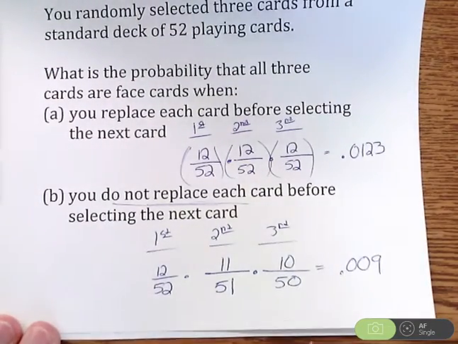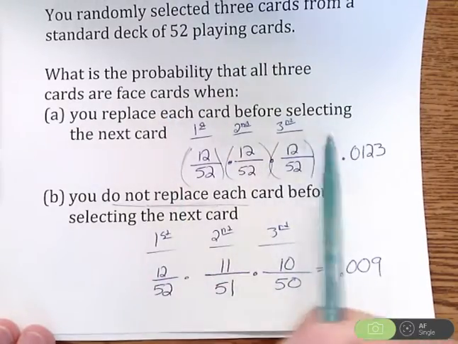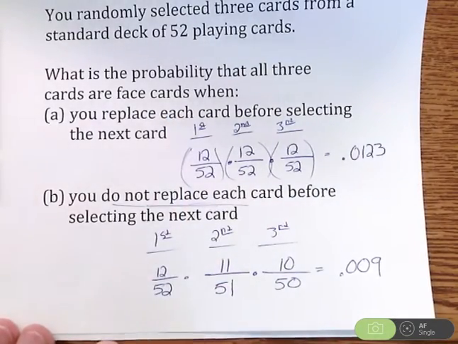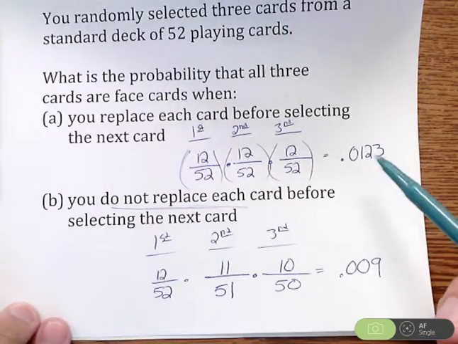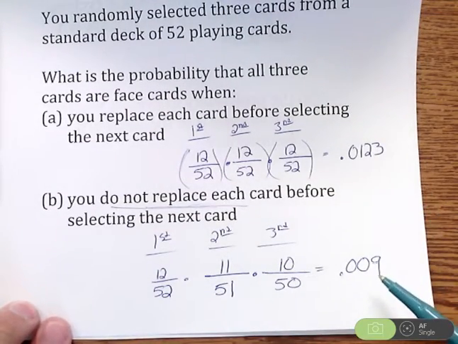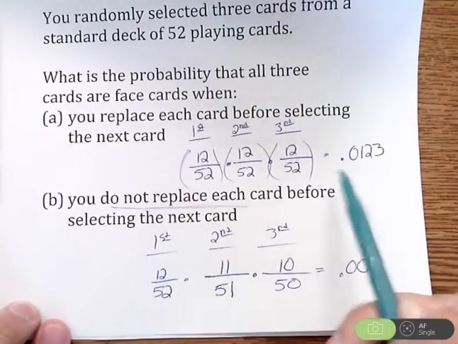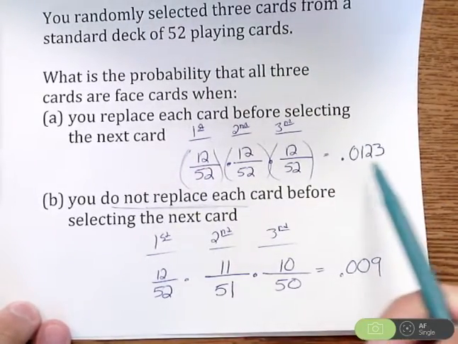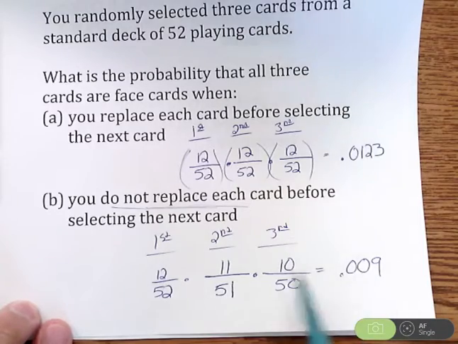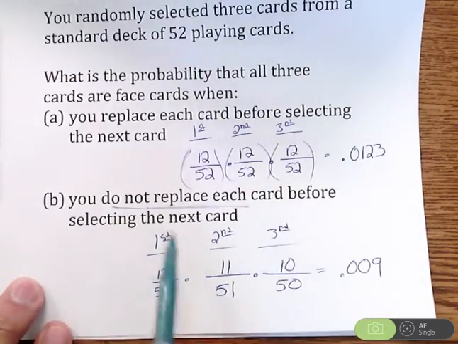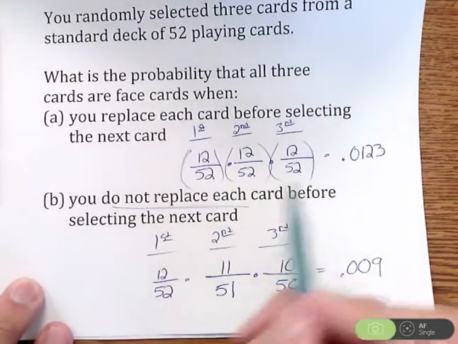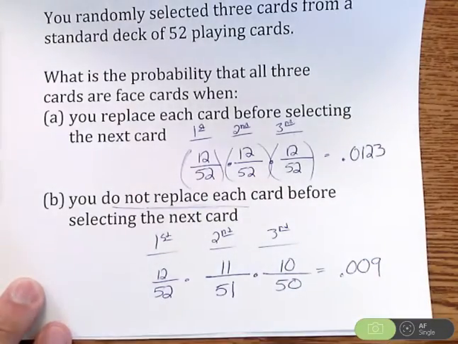So these are conditional probabilities. The condition up here is that you replaced it every single time. The condition down here is that we did not replace the card every single time. Notice the difference. When you replace the card every single time, your probability is a little bit higher than if you never replaced it. So 0.009 is the probability that you pull 3 face cards without replacement. 0.0123 is the probability if we do replace it every single time.